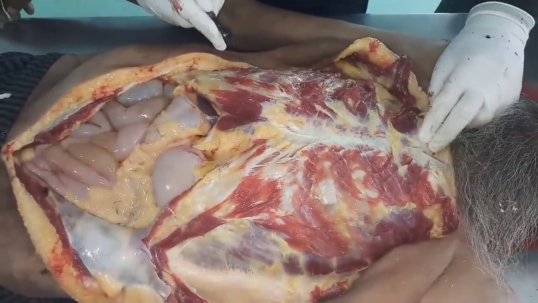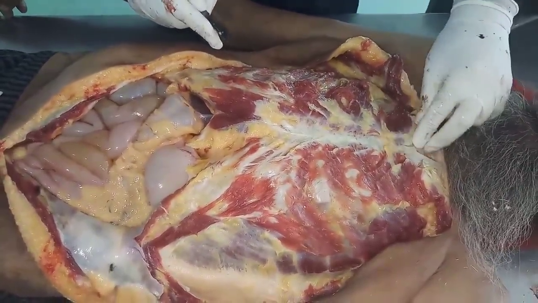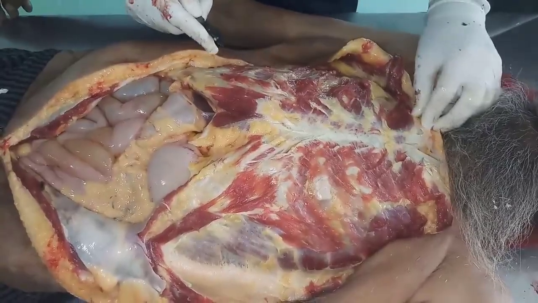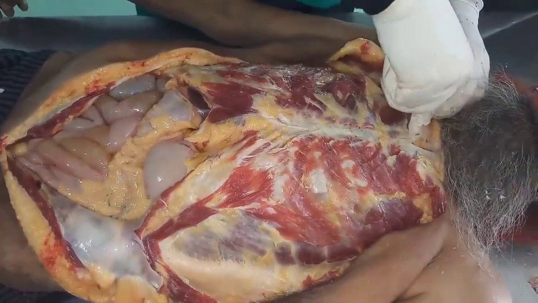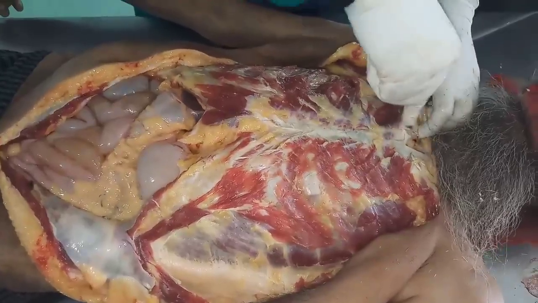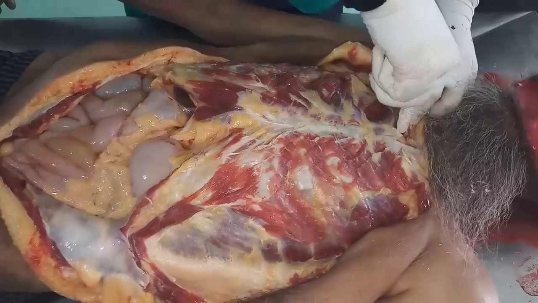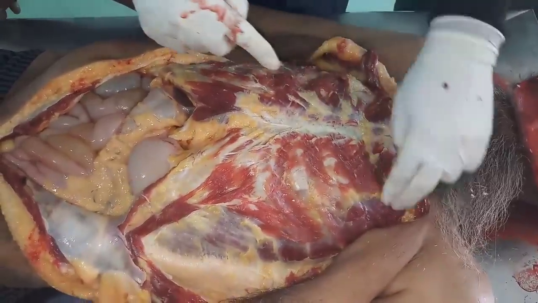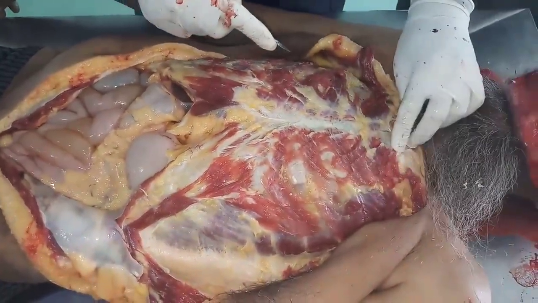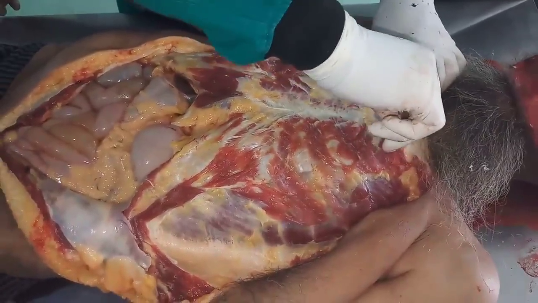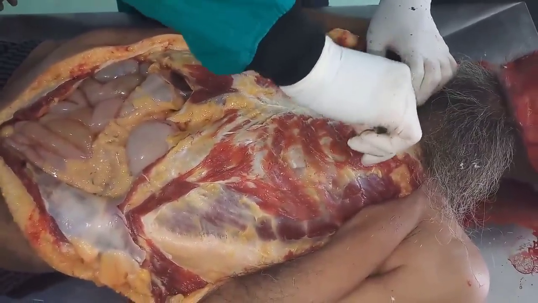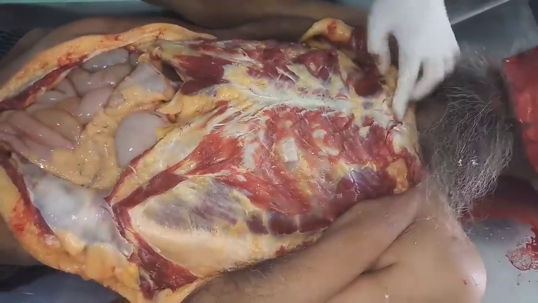So clavicle, sternum, the sternoclavicular joint. I will just open this sternoclavicular joint from here. The joint seems to be a little ossified as it's an old age person, 82-year-old. This side it is cut, opened. Okay.